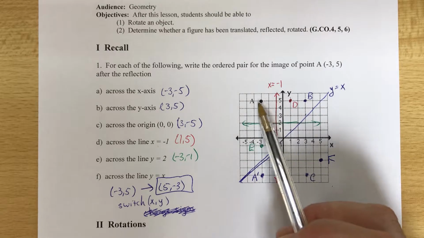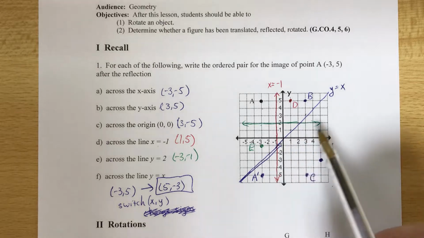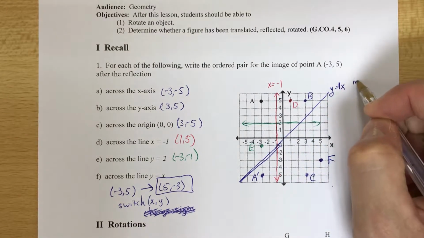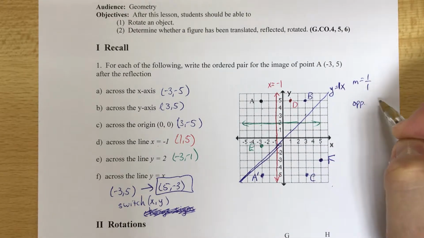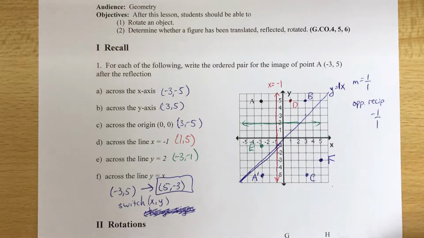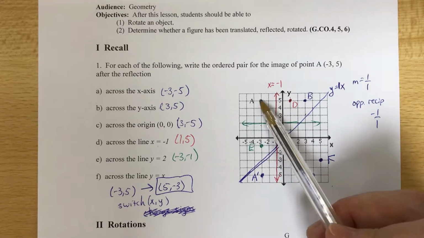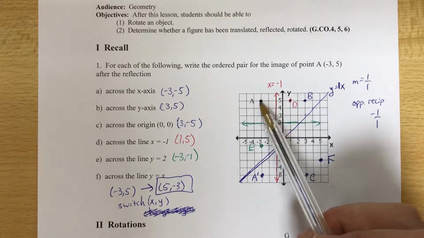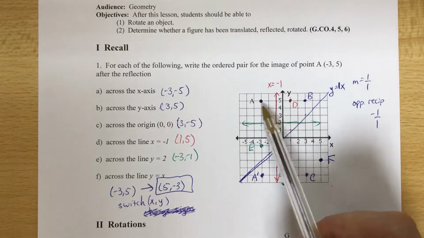Remember that perpendicular lines are opposite reciprocals. What I'm going to do, this slope here is positive 1. That's y equals 1x. So the slope is 1 over 1. The opposite reciprocal would be negative 1 over 1. Okay? So the way that I can do that, though, is if I count, I'm going to count across and then down. And however many spaces I go across, I will do the same down.